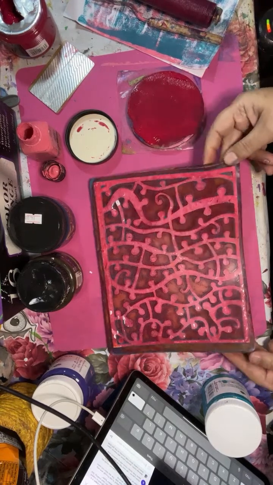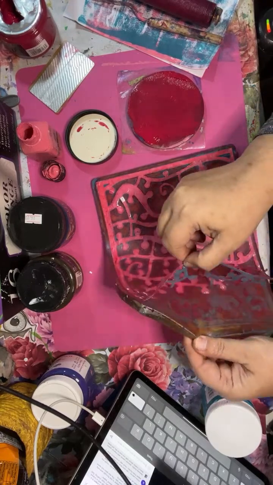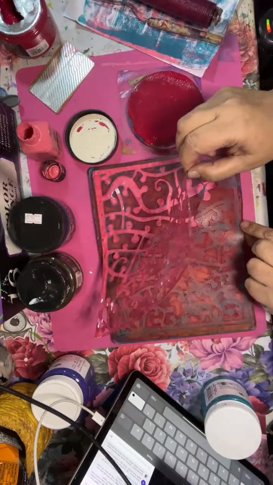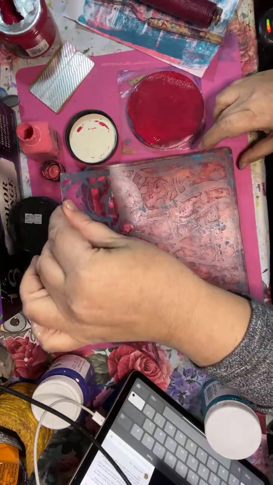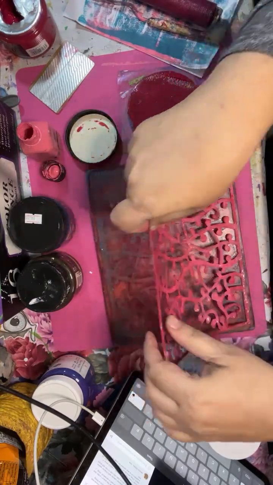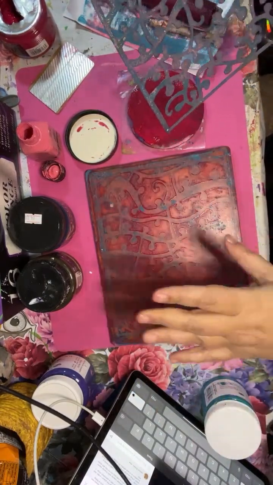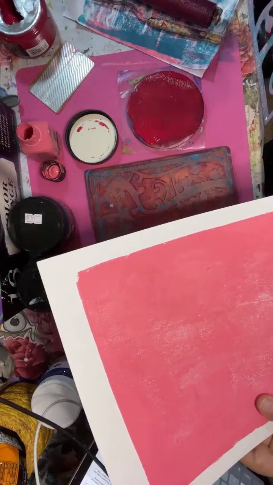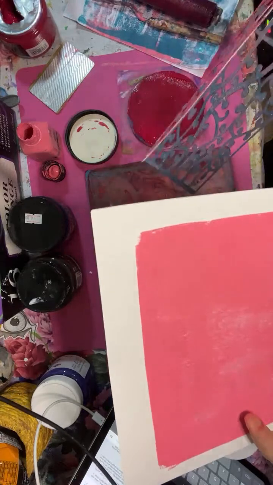Now we can take this off. And we need to lift it, or with another color now, when it's dry, we can put a color.